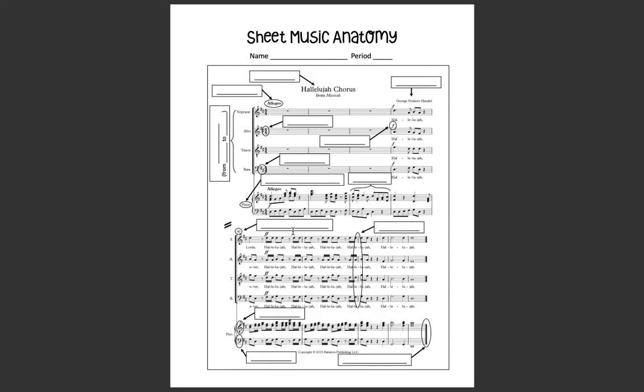Those little lines that divide the staff into measures, like right here or right here, we call those bar lines. And like I've already said twice, they exist to chop the staff into small sections called measures because that gives us smaller, easier to use pieces of information at one time.